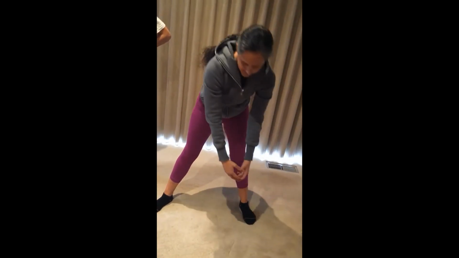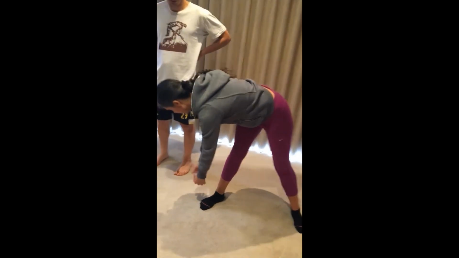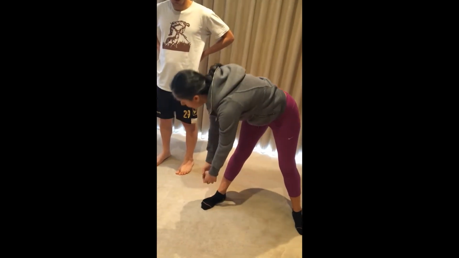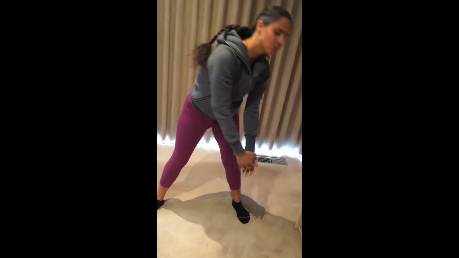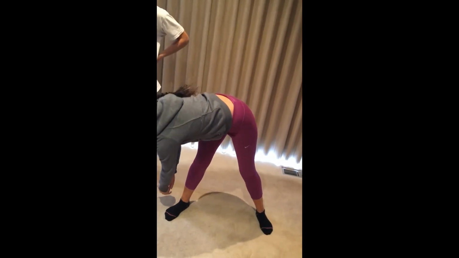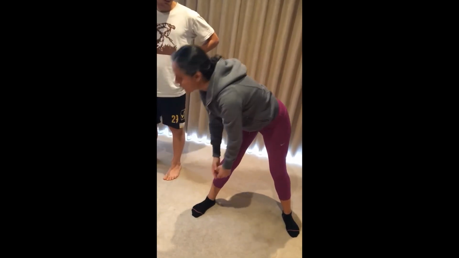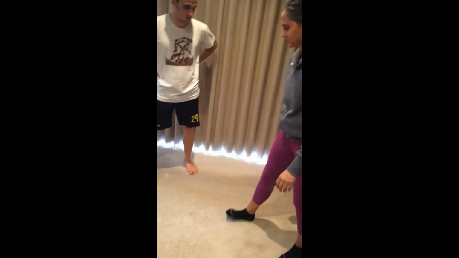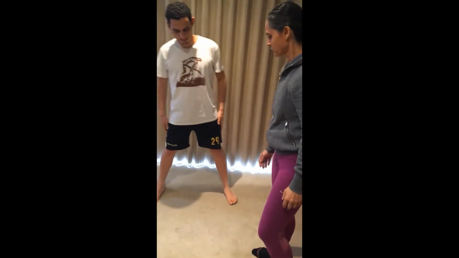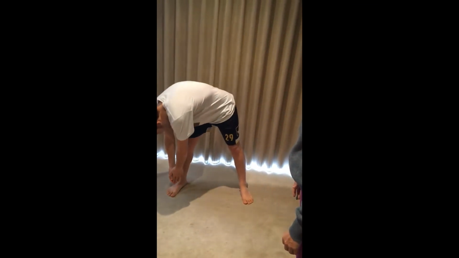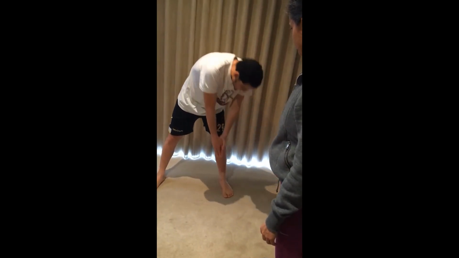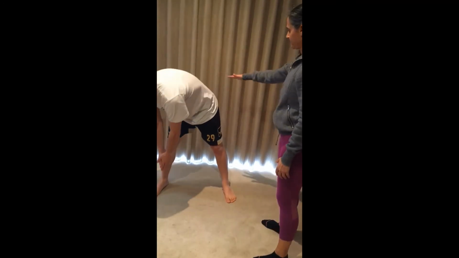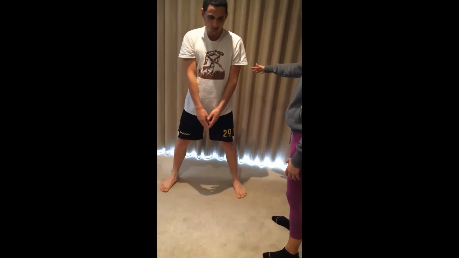Nice and easy. Now, as you feel more comfortable with the movement, you can twist and rotate around a little bit more, but just if it feels comfortable. Okay? Yep. Nice and easy, just if it feels comfortable.